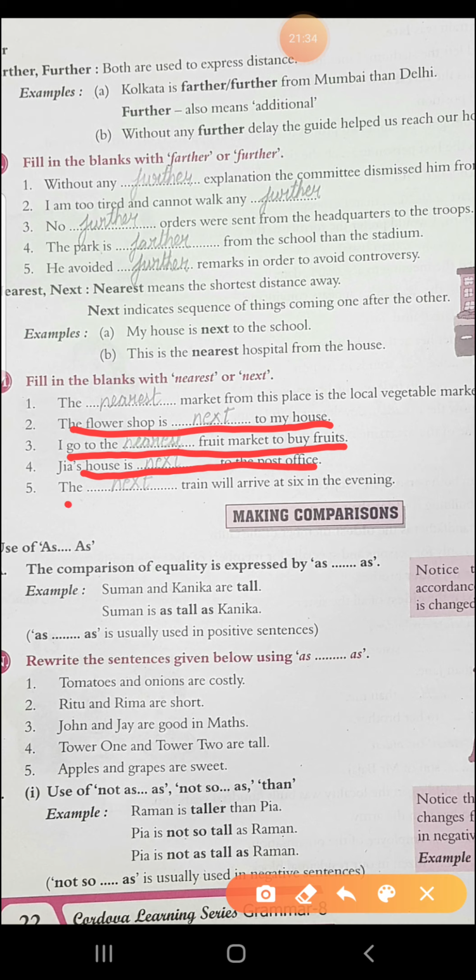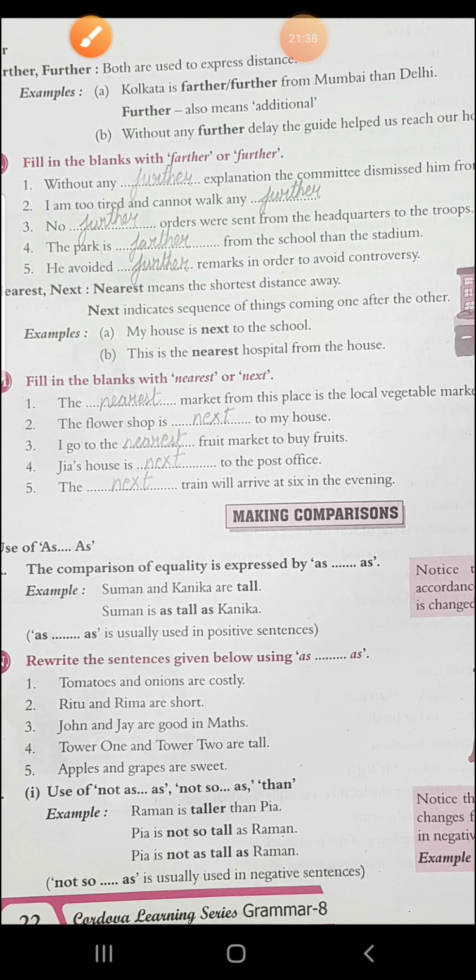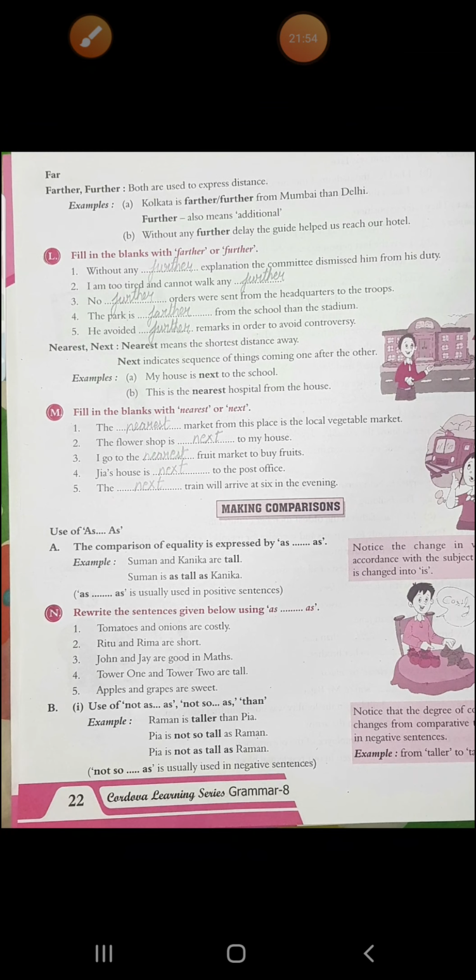Fifth is, the next train will arrive at 6 in the evening. The next train after this train, the next in sequence, will arrive at 6 in the evening. Alright, just read these words carefully.